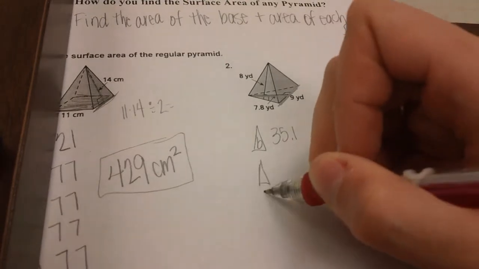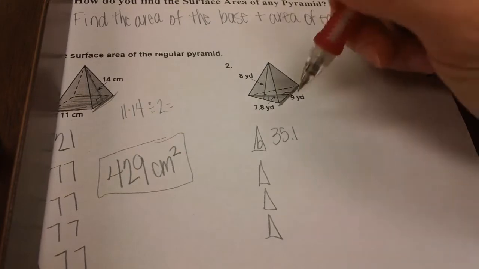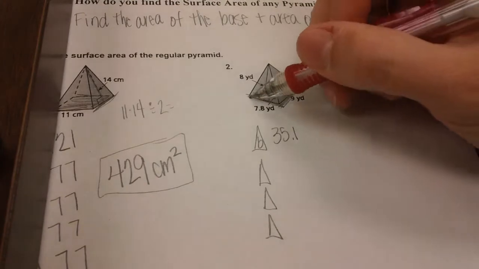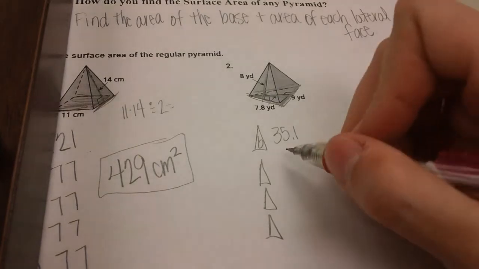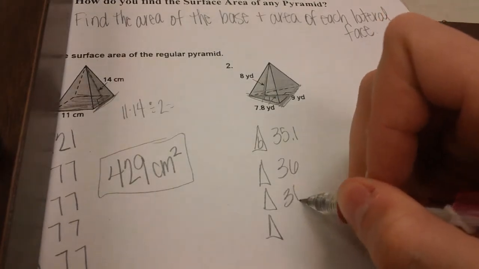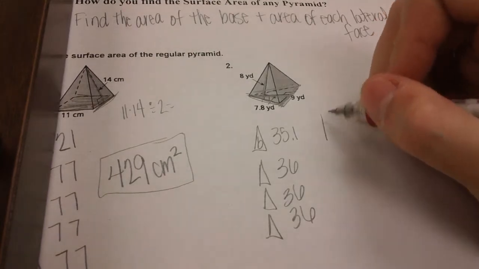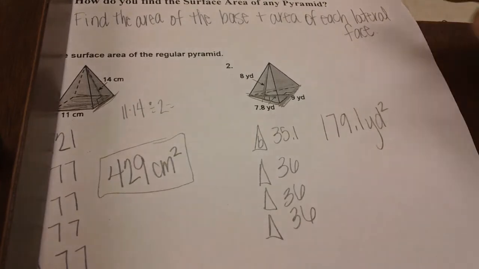Then I have my 3 lateral face triangles, and they are all the same. So it's 9 and 9 and 9. 9 times 8 divided by 2, 36. So my surface area is 179.1 yards squared.